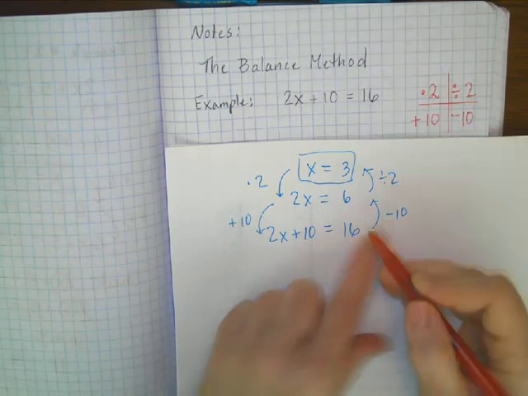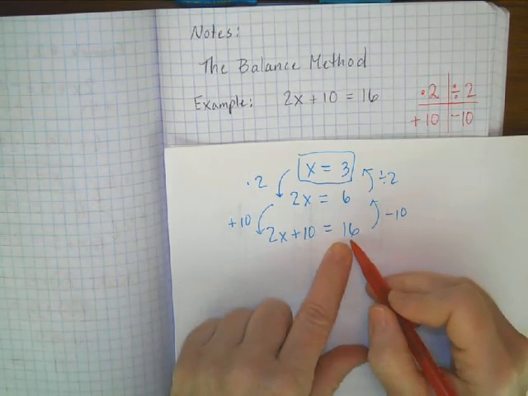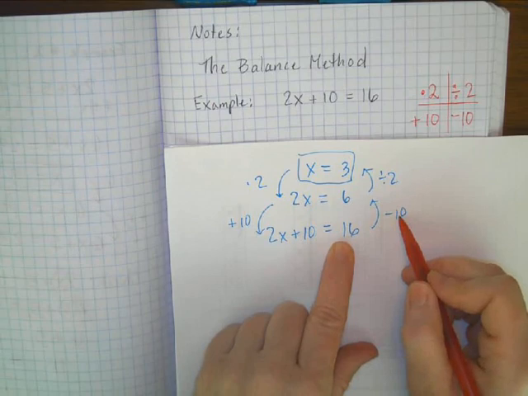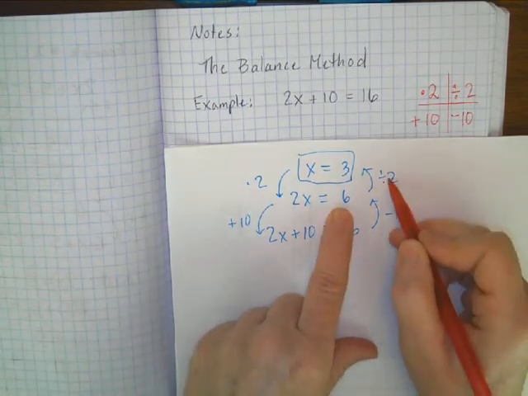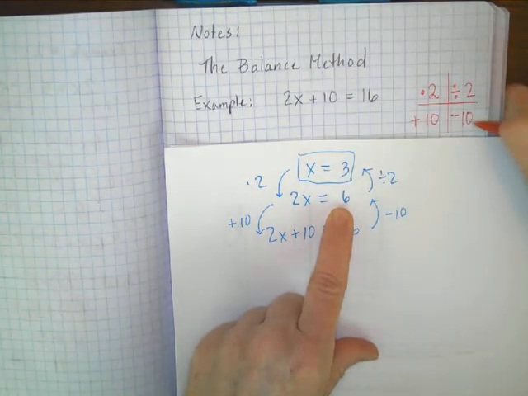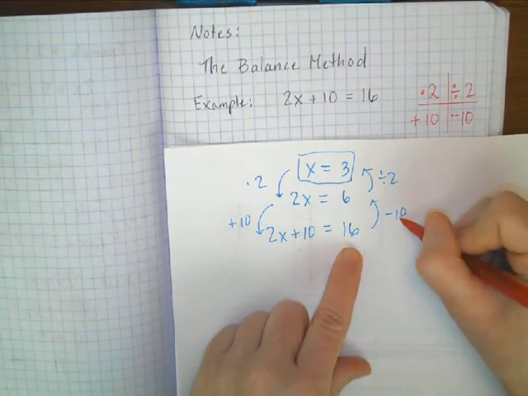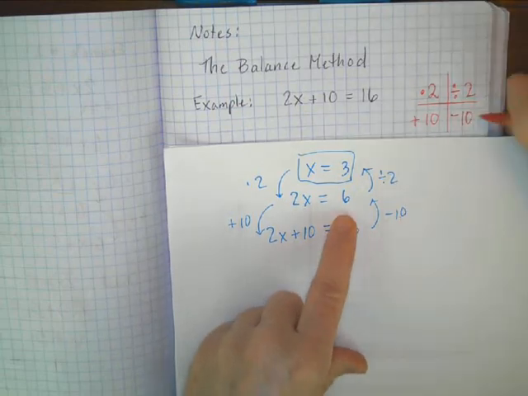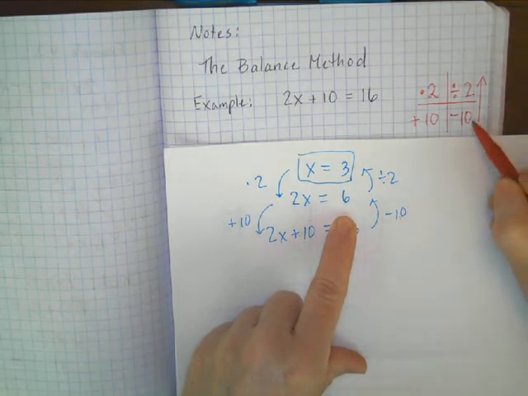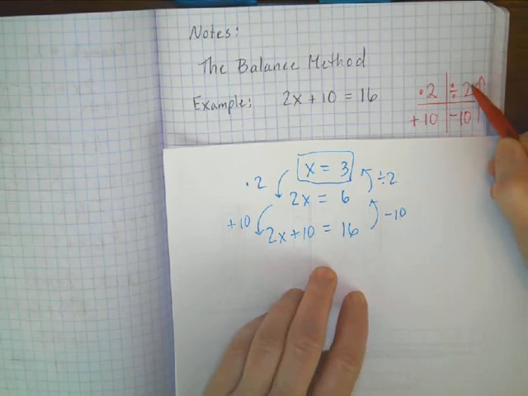Now, notice when we solved using deconstruction, the first thing I did was I minused by 10, and then I divided by 2. So that's what we're going to do here in the balance method. It's going to be the same thing. I'm going to minus 10, and then I'm going to divide by 2. See, I put a little arrow here showing which way I'm going to go.